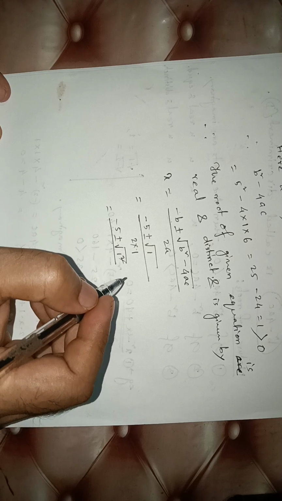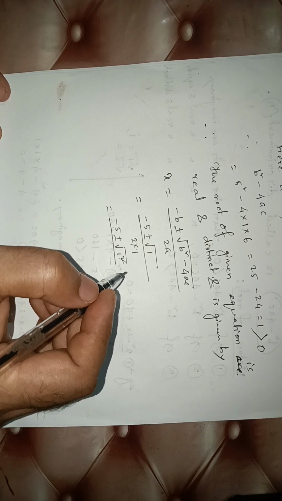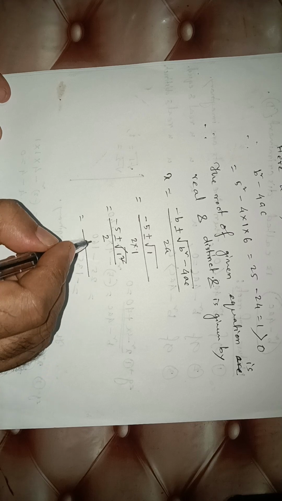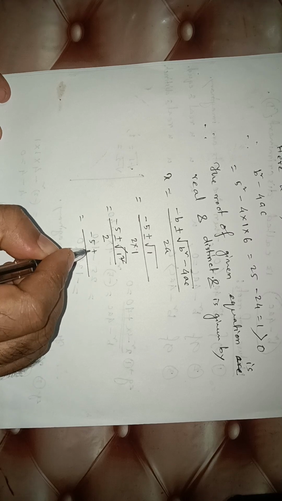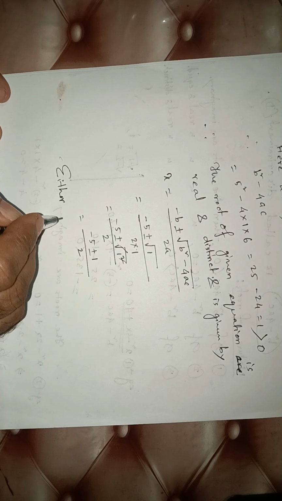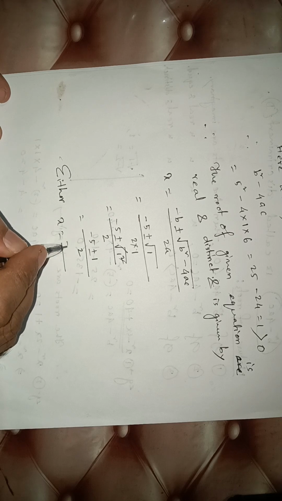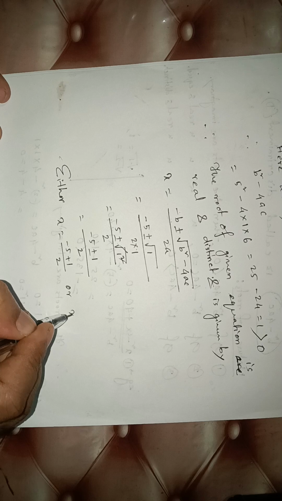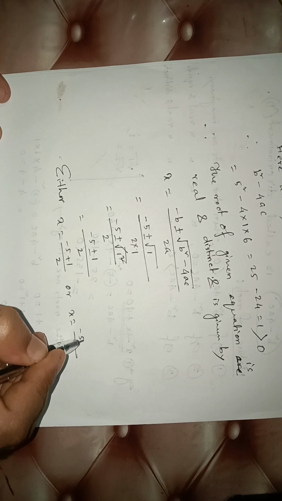1 is the multiplicative identity. If you multiply 1 twice, then no problem. So root you can cancel. So what you will get? Minus 5 plus minus 1 divided by 2. So you can write either x equal to minus 5 plus 1 divided by 2 or x equal to minus 5 minus 1 divided by 2.